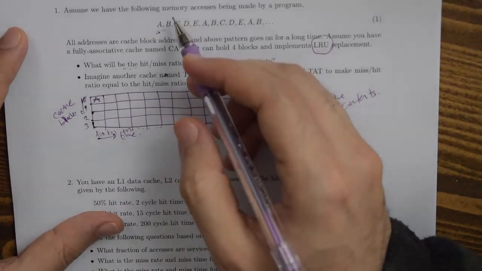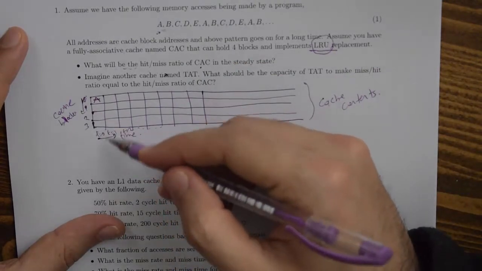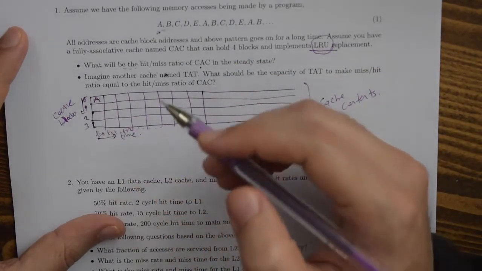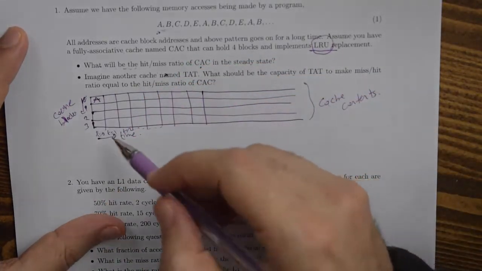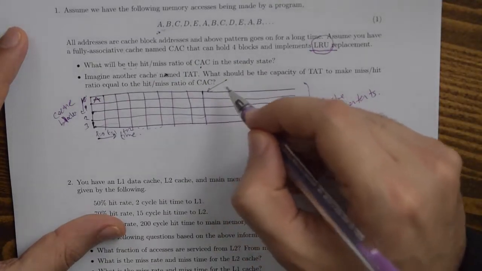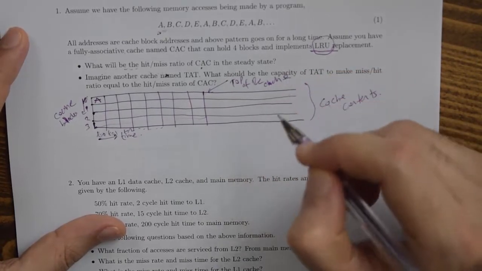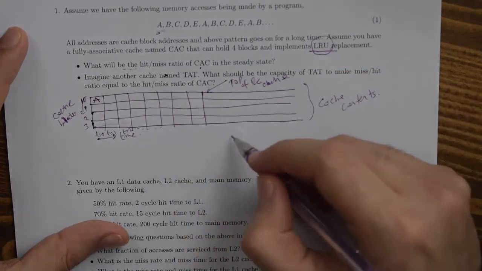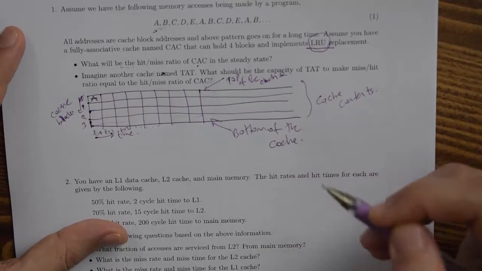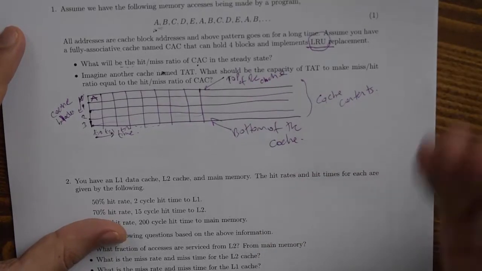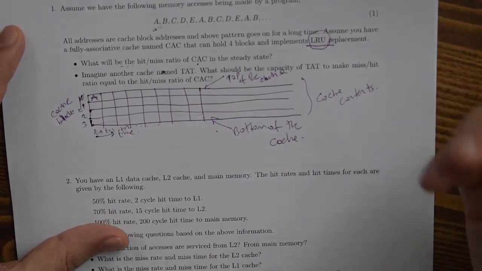And then we have B. Since it's least recently used, if you recall, we can use this shifting to say this is the top of the cache, and this row is the bottom of the cache. Again, this is convention. The top of the cache always has the most recently used, and the bottom of the cache always has the least recently used. So when you want to replace any address, you go to the bottom of the cache and replace it, if it's of course a cache miss.